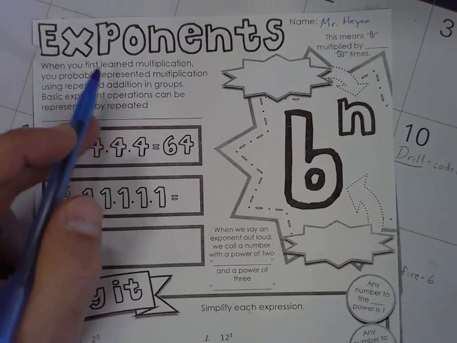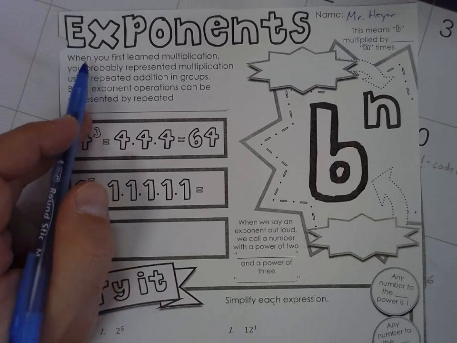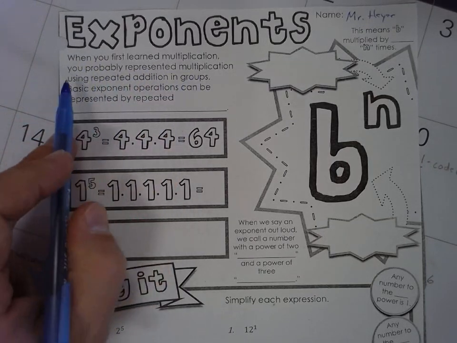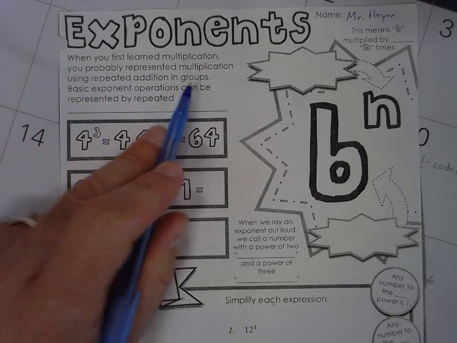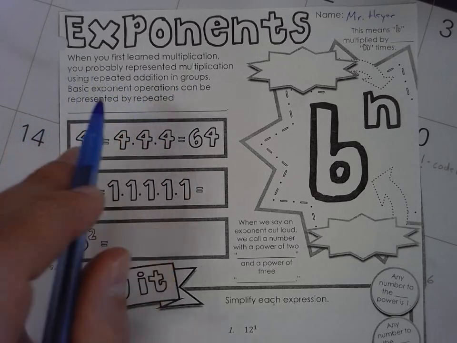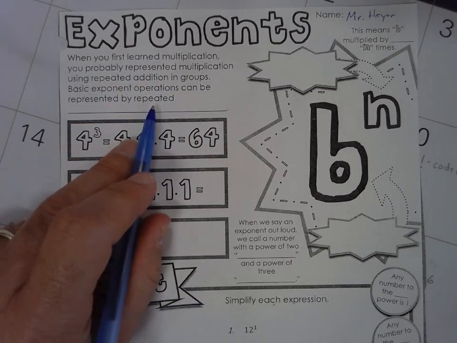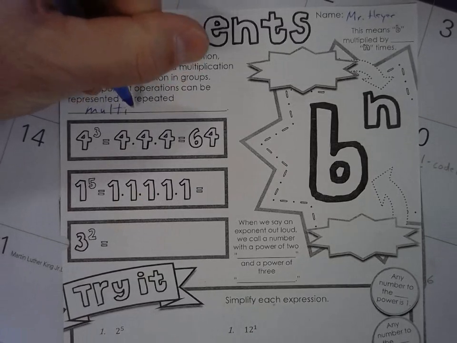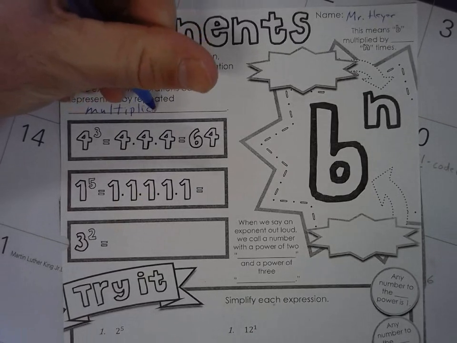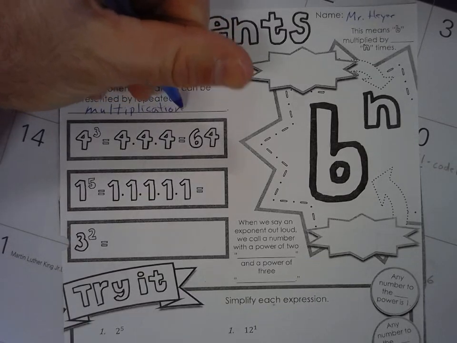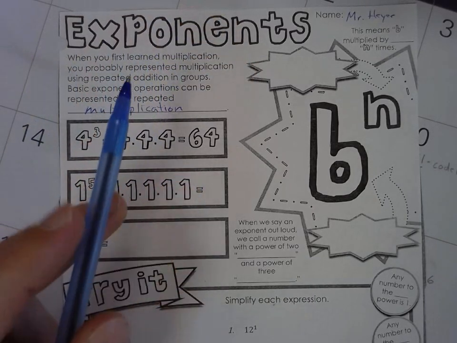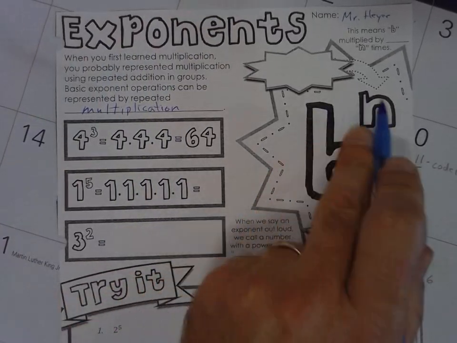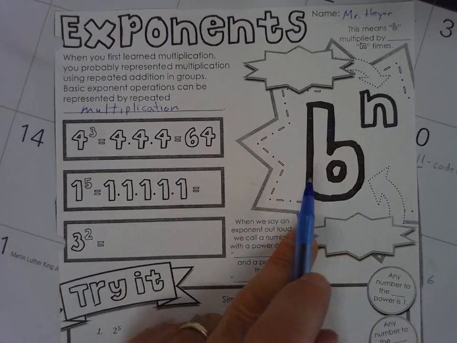Today we're going to be talking about exponents. When you first learned multiplication, you probably represented multiplication using repeated addition in groups. Basic exponent operations can be represented by repeated multiplication, so go ahead and write multiplication here. You have repeated multiplication going on when you're talking about exponents. Over here is an example of what you have for your exponents.